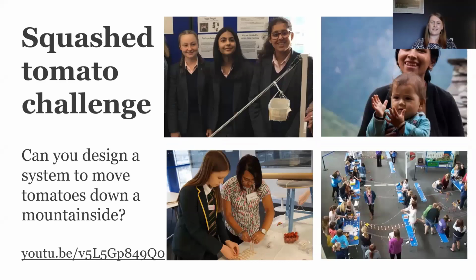You've also got Squash Tomato Challenge. This is a great one, really good fun. The idea is to be able to move some tomatoes down a mountainside without the tomatoes getting squashed. So thinking about how you can develop some kind of pulley system or some way of getting them down the mountainside. And this one's based on a project in Nepal.